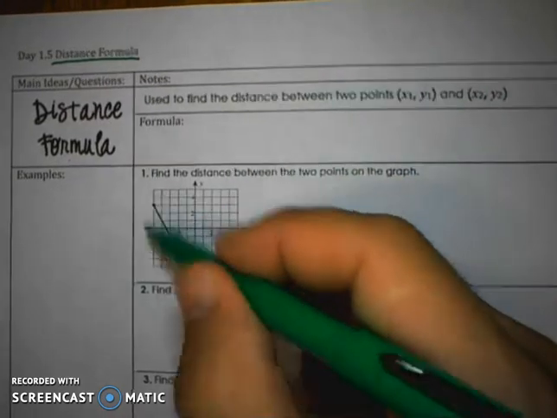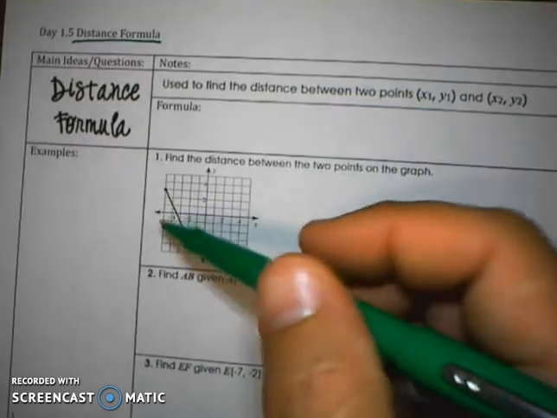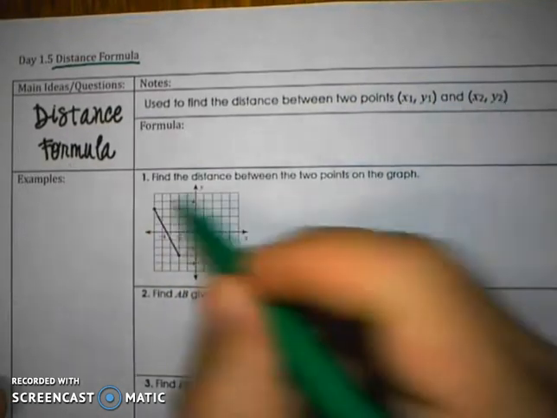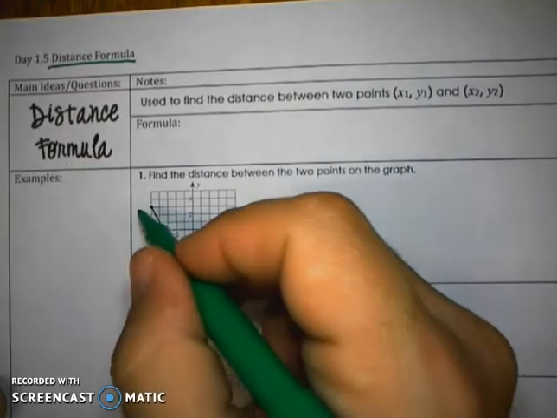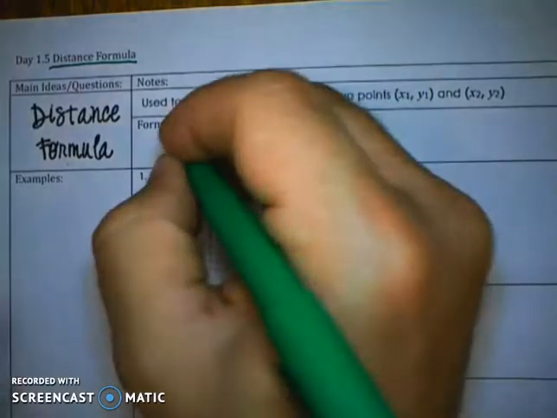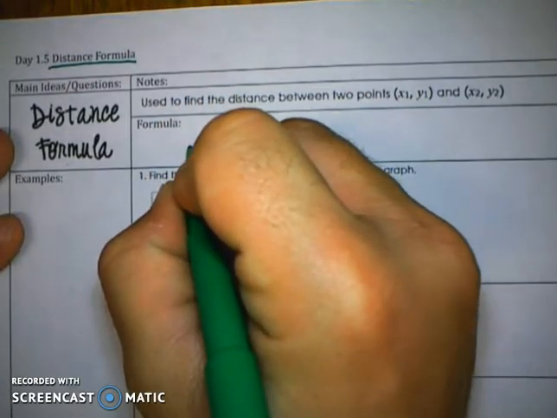So if I put a segment on the coordinate plane, not just a number line, not just out in space, but on the coordinate plane, and we assign values to those points, we can find the distance between those, which would also be the length of that segment. So here's your formula for distance, and this is extremely important. Make sure that you have it copied down.